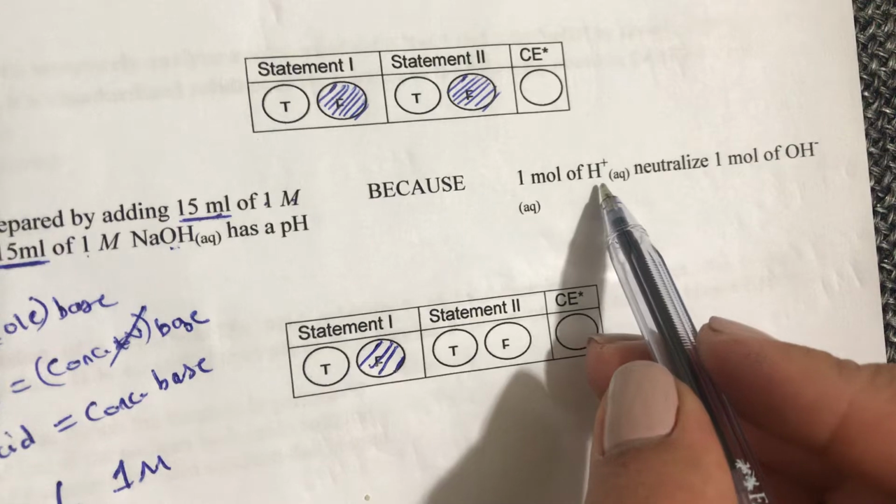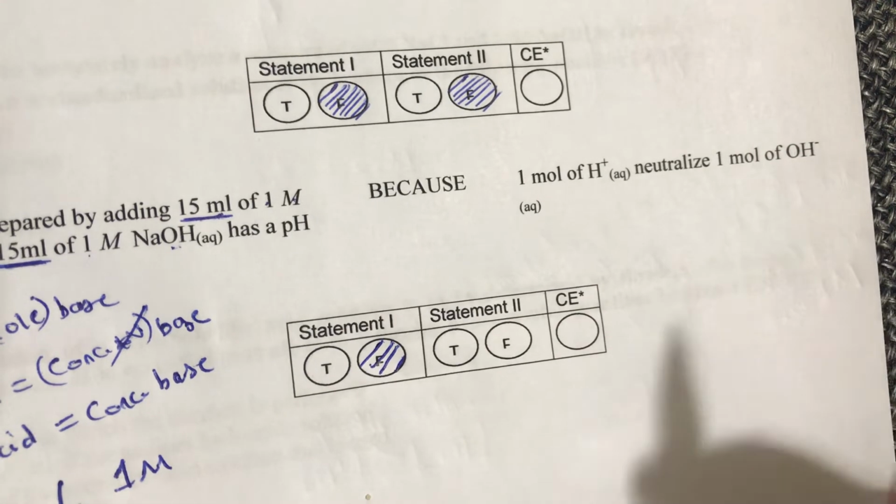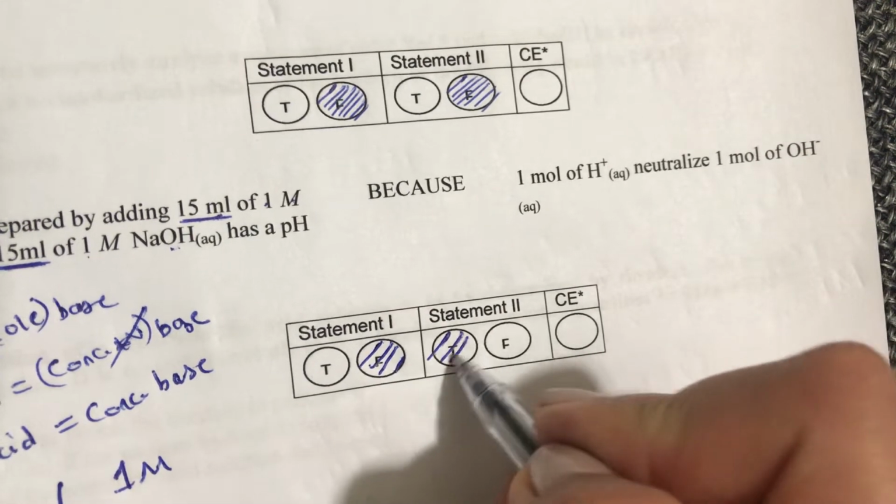1 mole of hydrogen ion neutralized 1 mole of hydroxide. True.